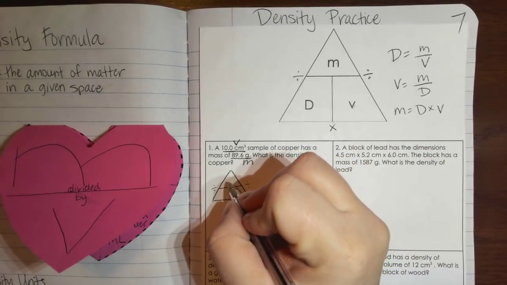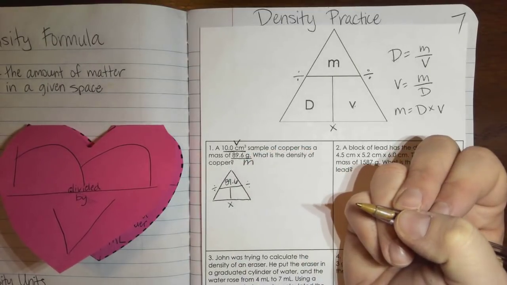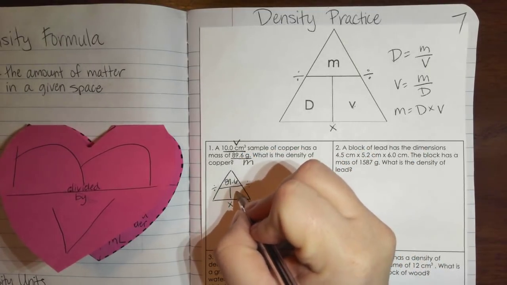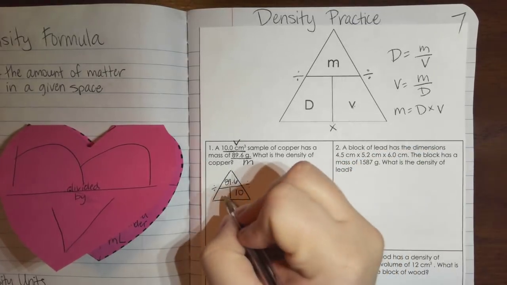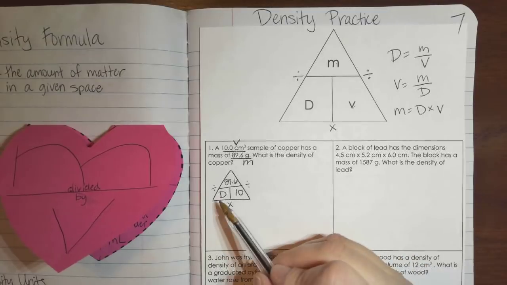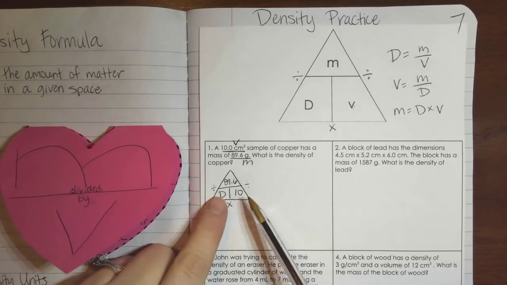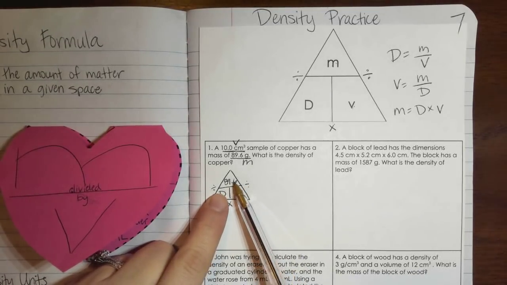So at the top of my triangle, I'm going to put 89.6. And I know the volume, so at the bottom right, I'm going to put 10. What I'm looking for is the density. By the end of the problem, I should be able to say D equals, and then have an answer. Again, we can use the triangle to tell us we're going to do 89.6 divided by 10.